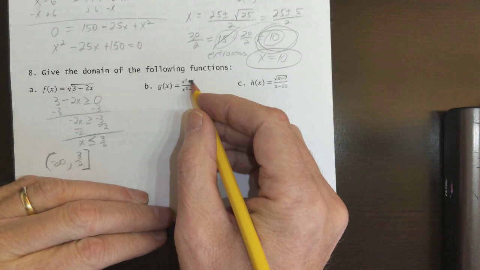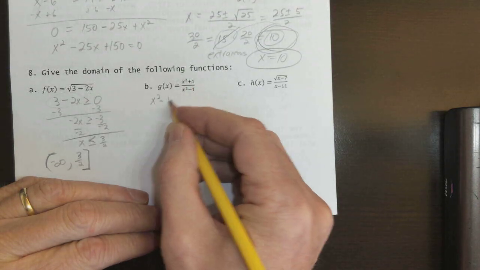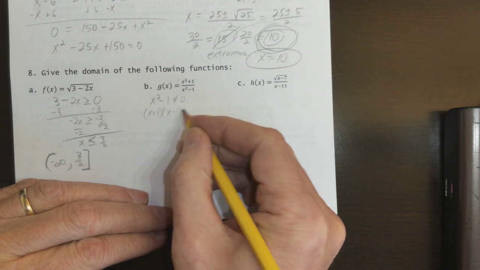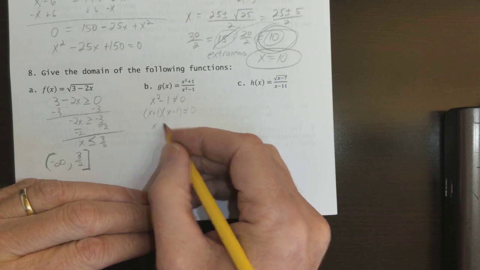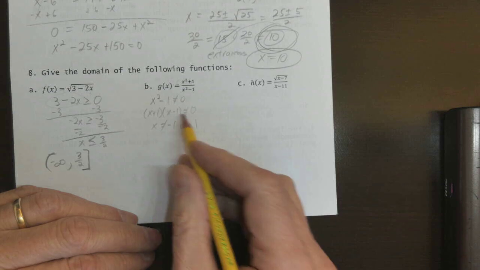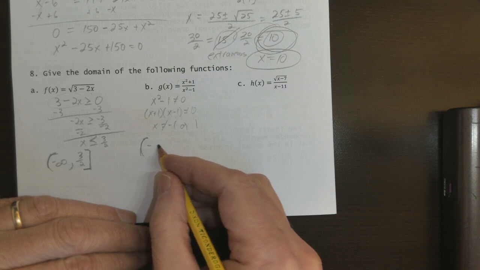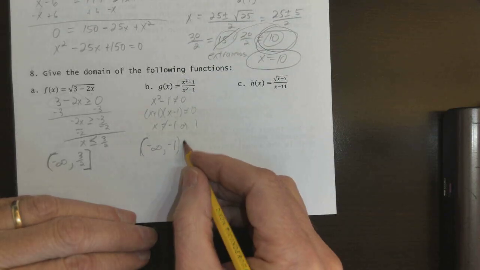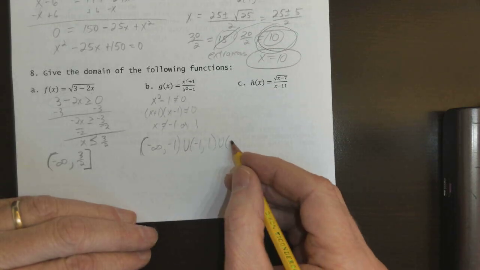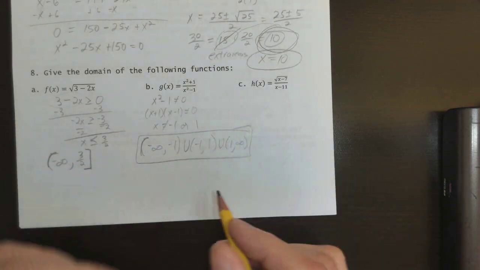Now, numerator we're good with whatever, but x squared minus 1 cannot equal 0. And that's x plus 1 and x minus 1 can't be 0. x cannot equal negative 1 or 1. So I'm going to exclude negative 1 and 1. So I'll go negative infinity to negative 1, negative 1 to 1, everything between them but not including them, and 1 to infinity. There's my domain.